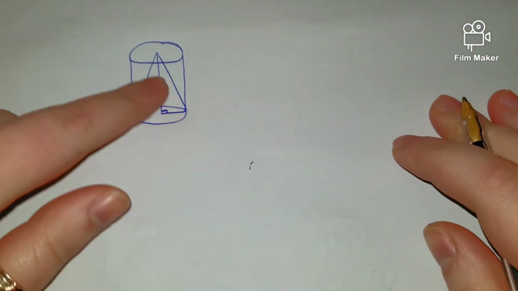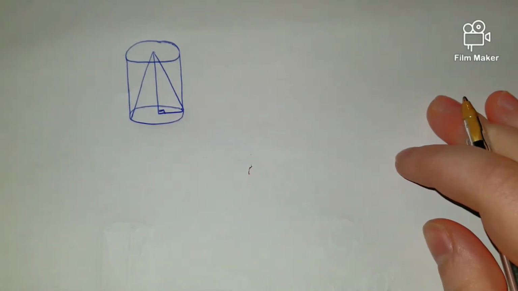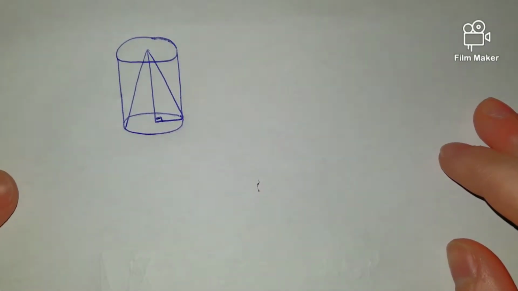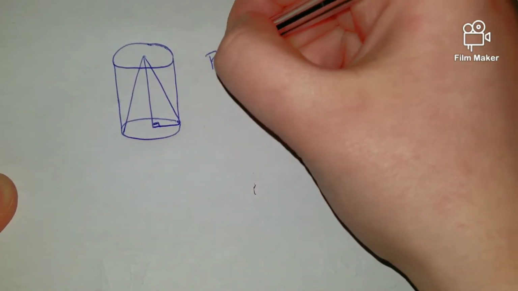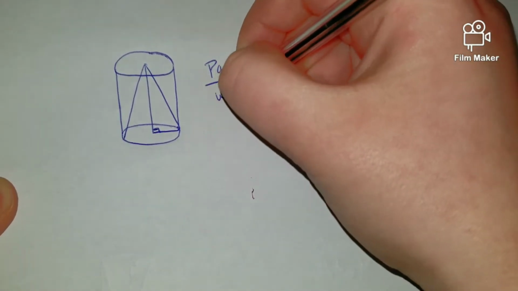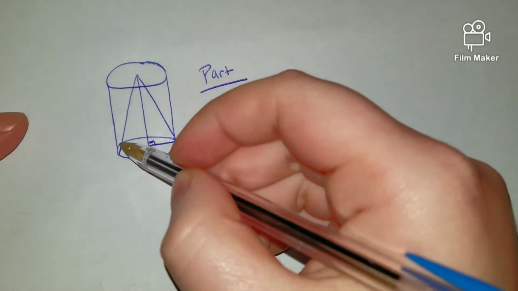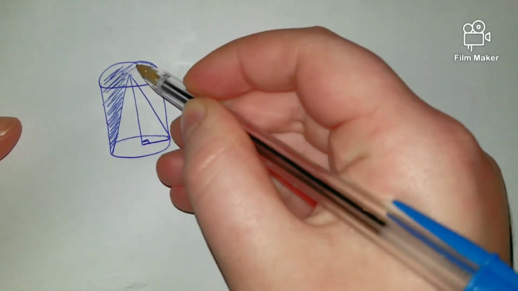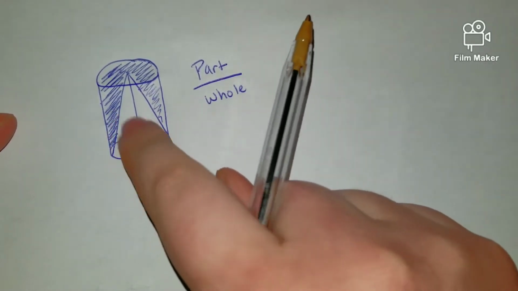So that's somewhat what the problem looks like. In order to answer the question, we have to know what it's asking us. We know that probability is the part over the whole, and the problem is asking us to find the probability of choosing a point inside of this shaded region. So it's any point that is in the cylinder but is not in the cone.